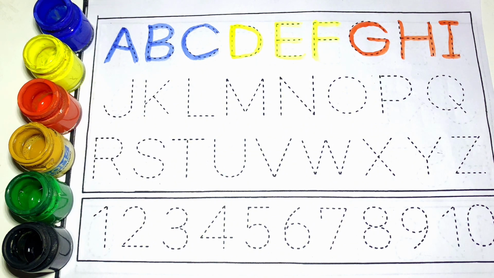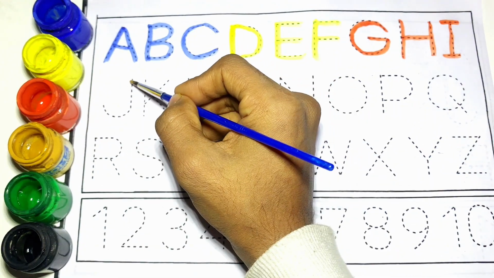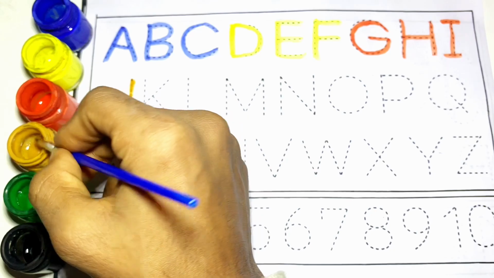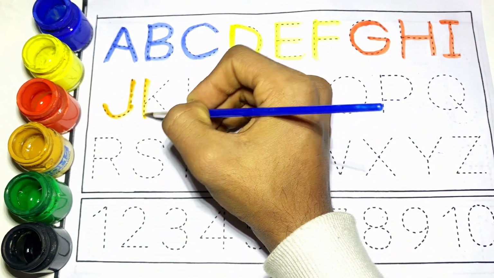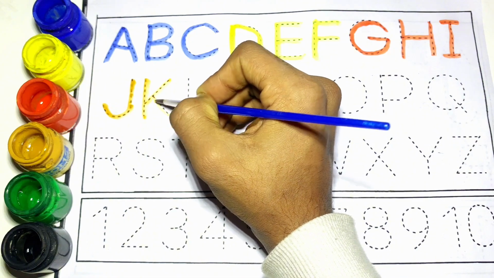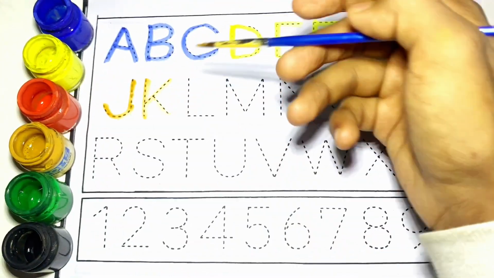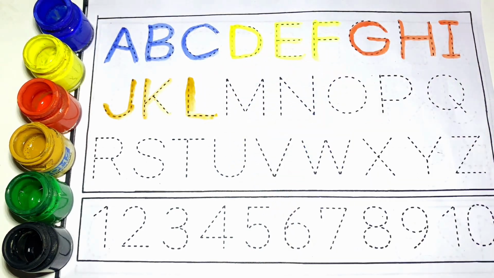Now J. J is for joker. And use yellow ochre color. Now K. K is for kite. Kids, again use yellow ochre color and draw L. L is for lion. Kids, now I draw M.